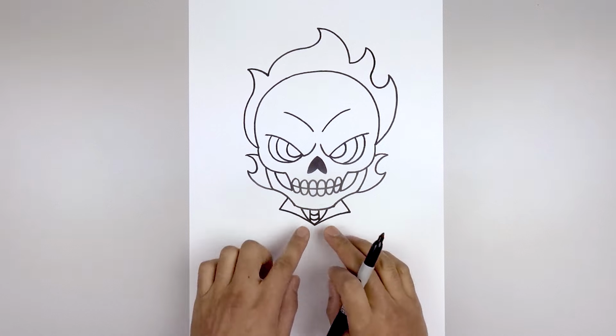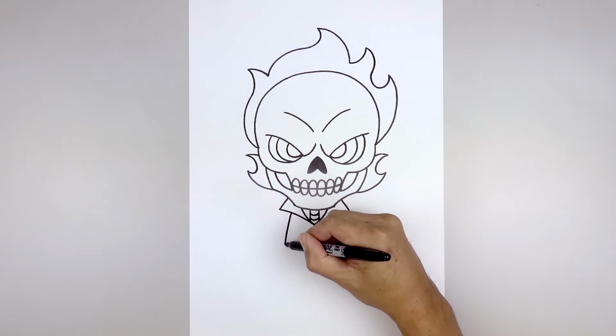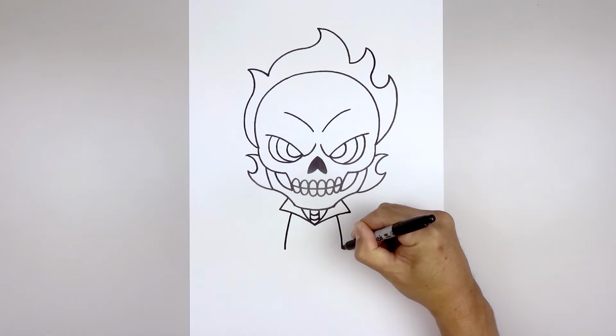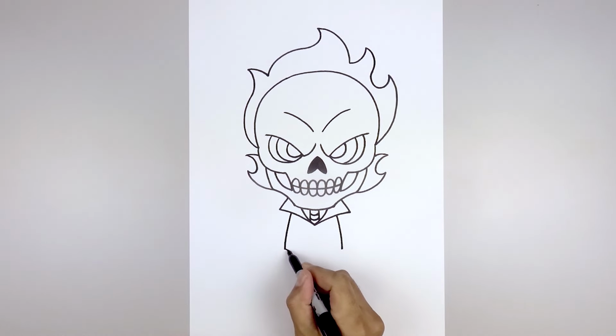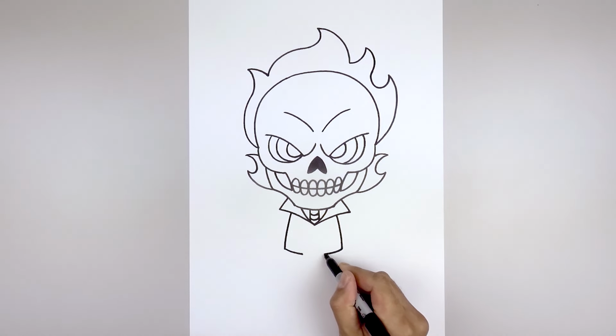Now we're going to draw the side of the body underneath the collar. Let's start over on the left, curve the body going out, and then down towards the hip, go over towards the right, and do the same thing. Now I'm going to curve down and in towards the middle, leaving a gap. Start with the left side, coming in right about there, do the same thing on the right.